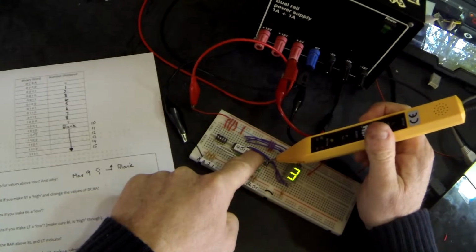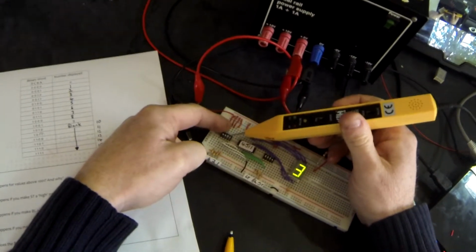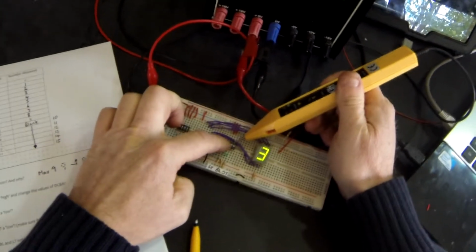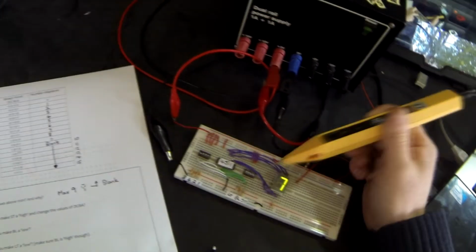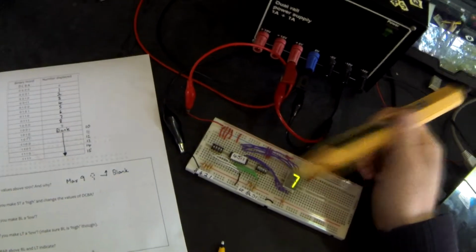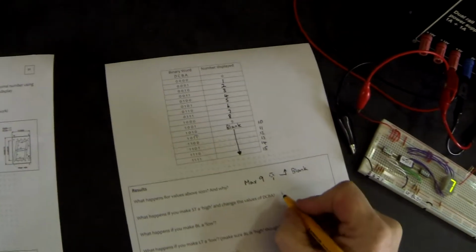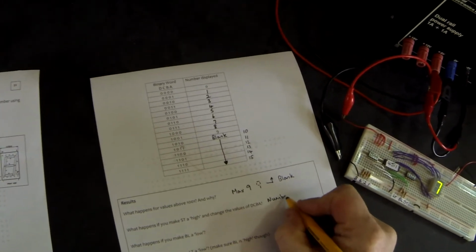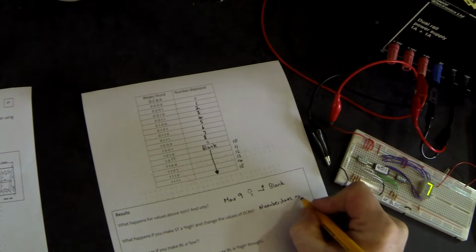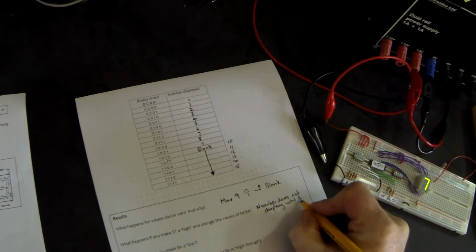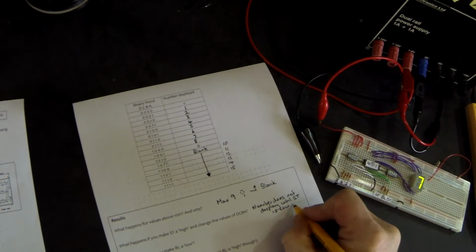So I'm going to put ST high again. Let's slide up C, so that should be 1, 2 and 4, which is 7. No change. Let me slide ST back down, and now 7 is displayed. So ST, which is the store, is stopping the display showing when it is a high. So what happens if you make ST a high and change the values? The number does not display until ST is low again.